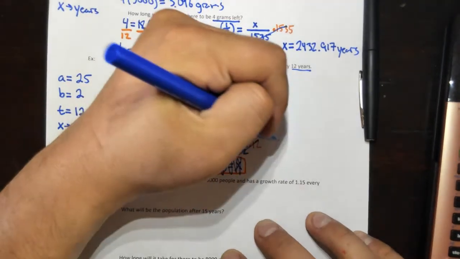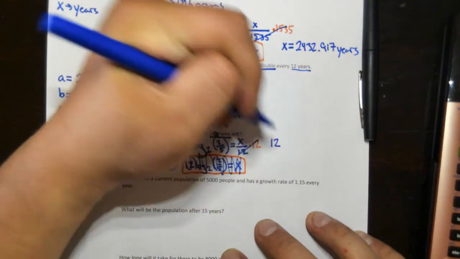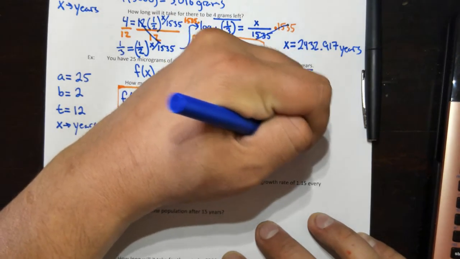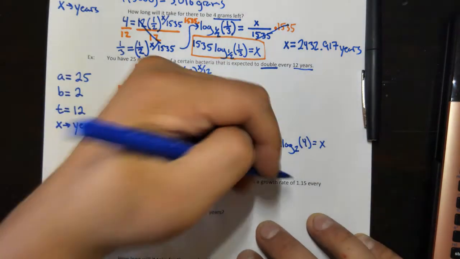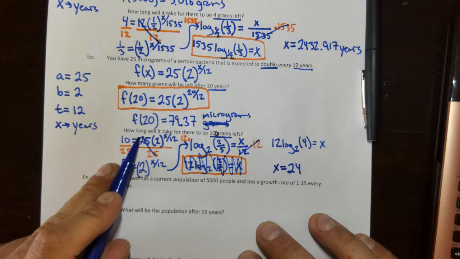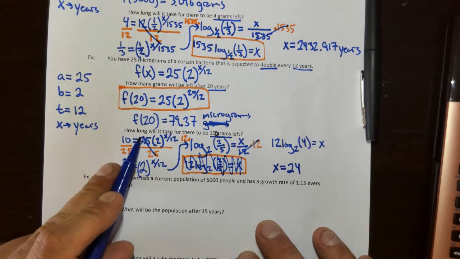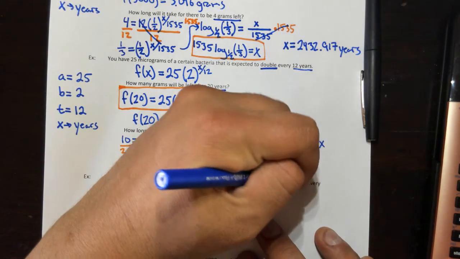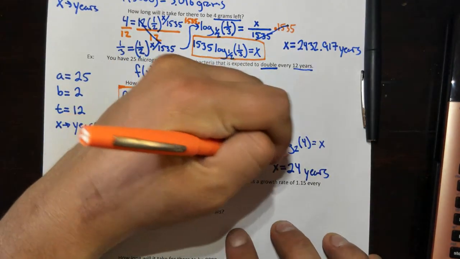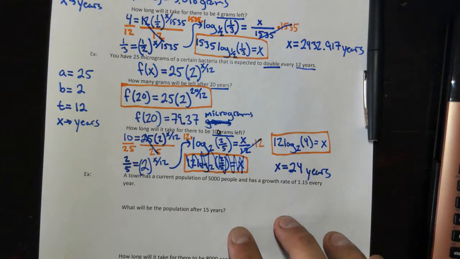Our answer was 12 log base 2 of 4 is equal to x. And then x equaled 24. And what unit are we talking about? Well, that's 24 years. Awesome. I apologize about that.